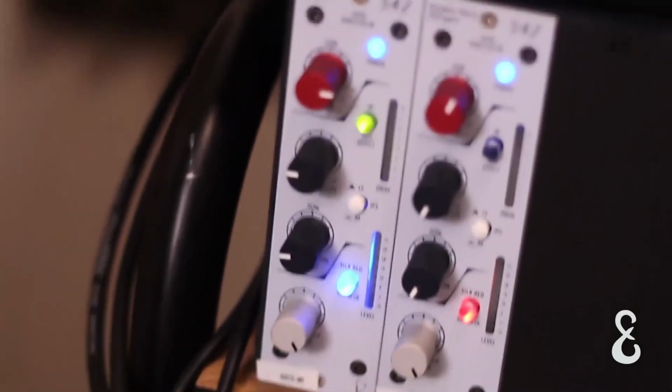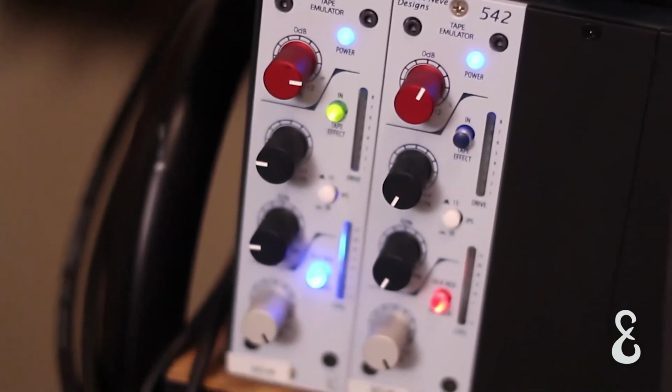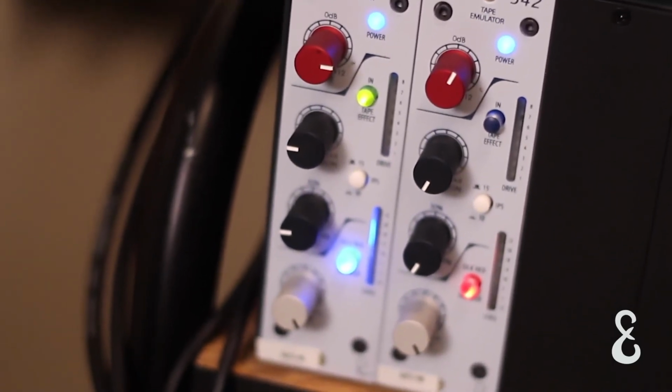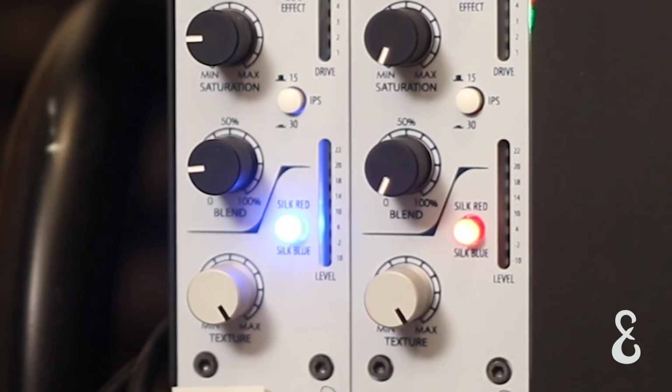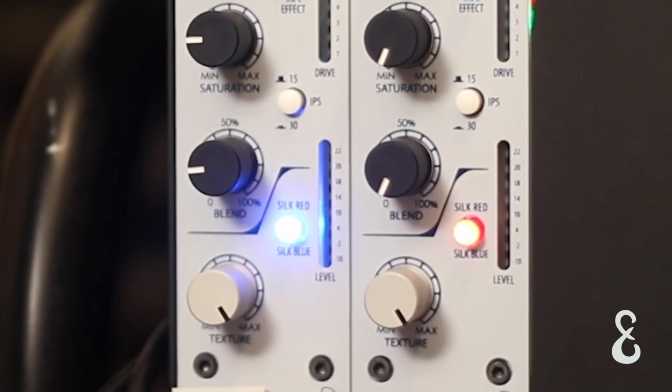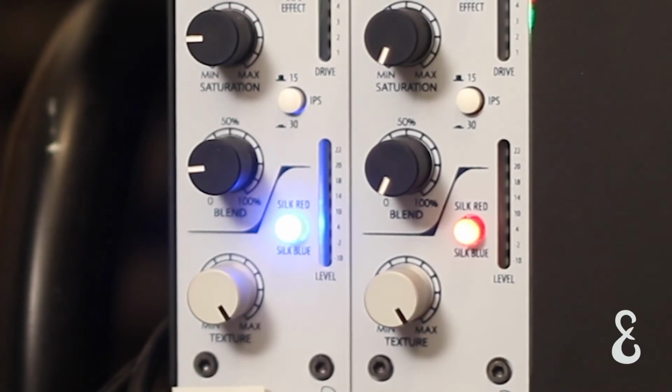One of my favorite features about the 542s is the silk red and the silk blue texture controls. The silk blue pushes the transformer into a lower end harmonic content region, and the silk red pushes the transformer into a higher end harmonic content region. And I use the silk blue on the 808s and I pushed it to the max.